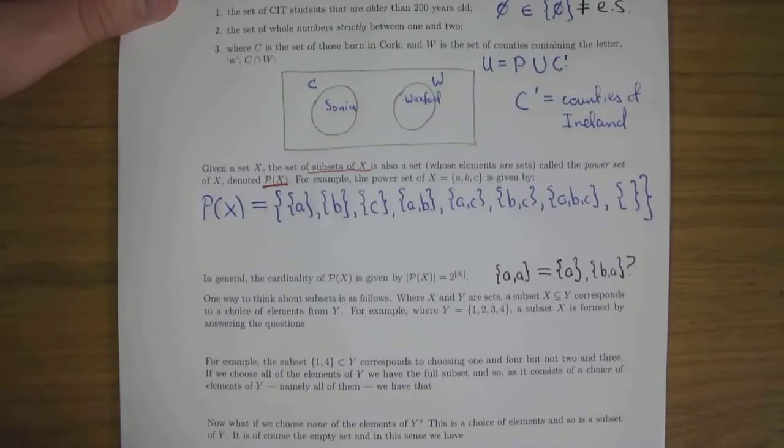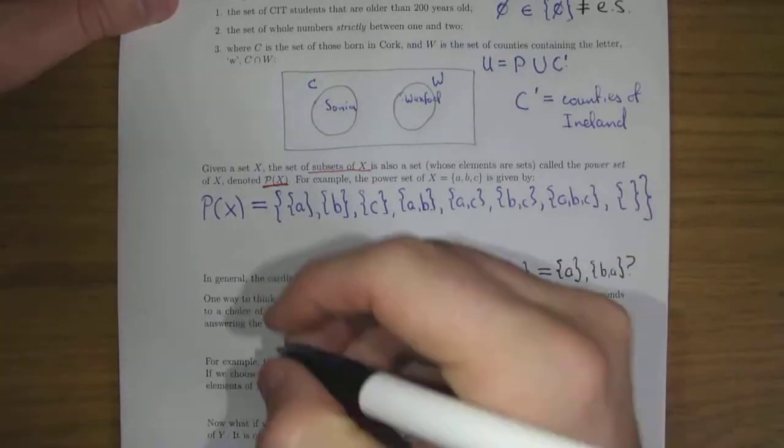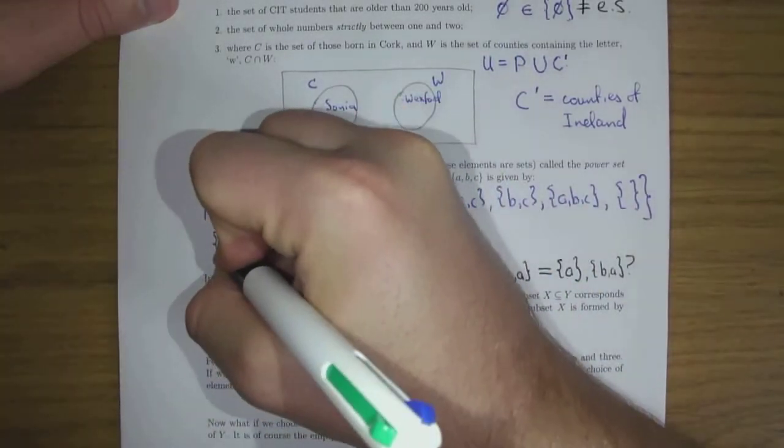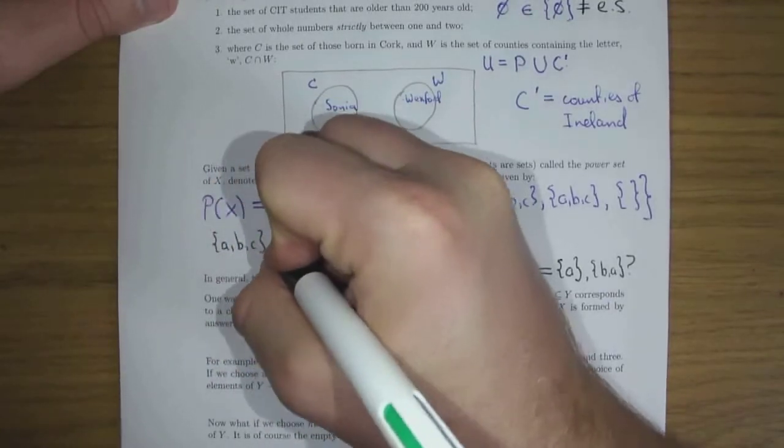Now there are alternatives, just for two bits of writing here. You could have written {A, B, C} just as X.